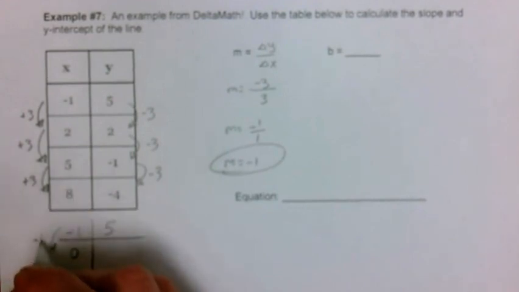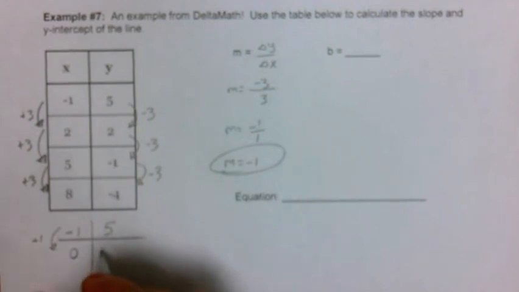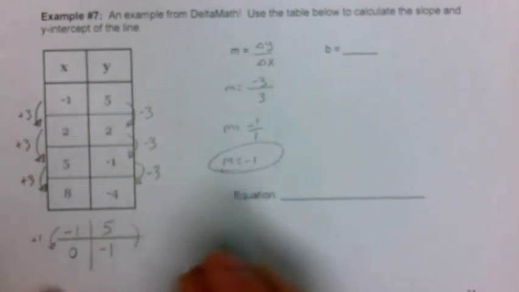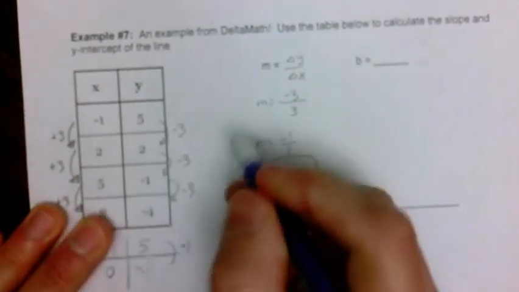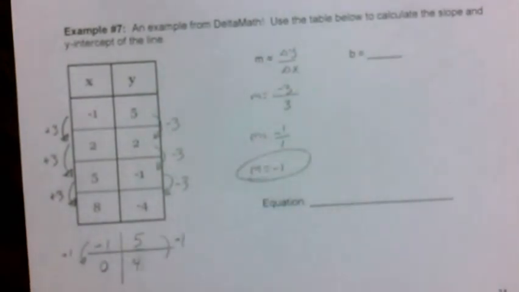My change in x here, I'm going to go up by 1. I've got to try to figure out what that y value is going to be. Well, I went up by 1, so I'm going to have to go down by 1 in my y column. My change is going to be going down by 1, which means that my y value here is going to have to be a 4.